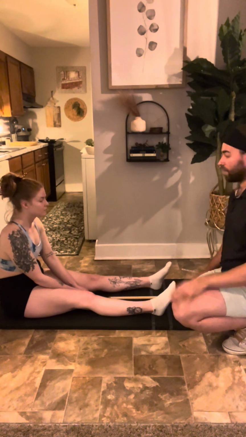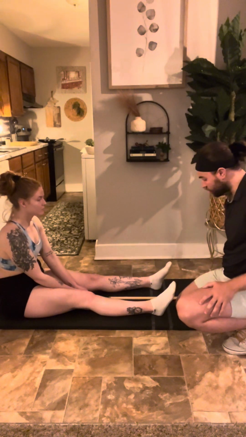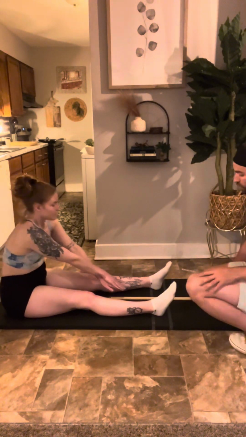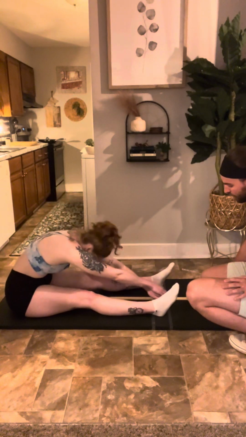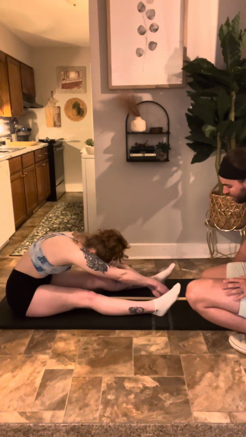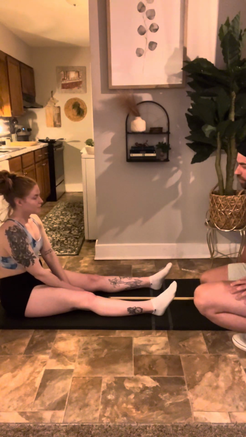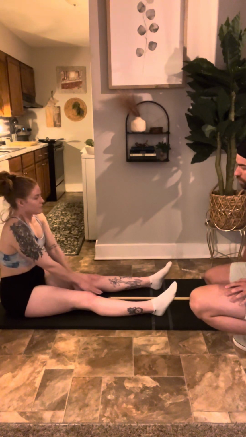So I'm going to have the client inhale. I'm going to hold the meter stick nice and still, and then as she exhales, she's going to reach down as far as she can. She went to about 19 inches, so she's going to sit up straight, take another deep breath, and reach as she inhales down.